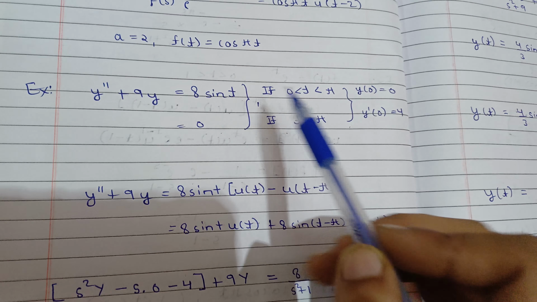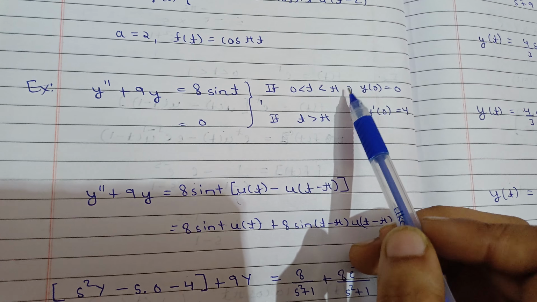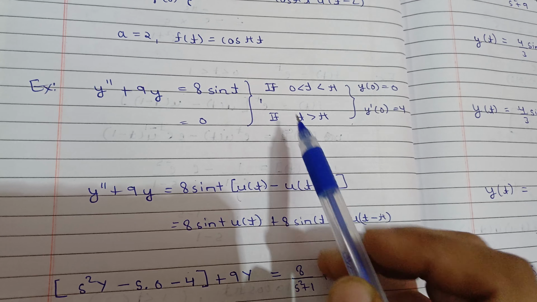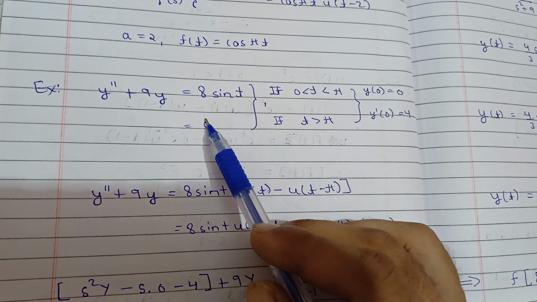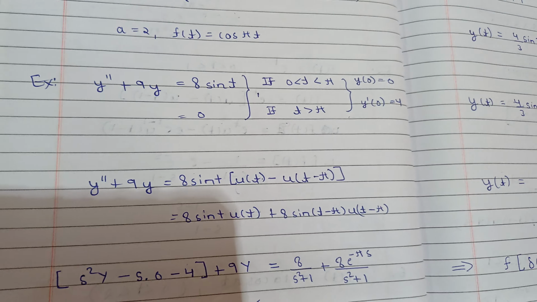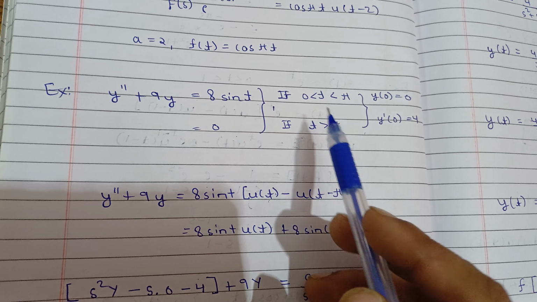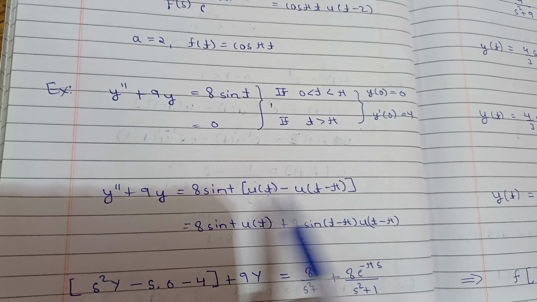So it will be 8 sin t times u(t) minus u(t − π); just put the limits inside it. For t less than π, u(t − π) is 0, so you don't need it and the expression stays as it is. For t greater than π, both unit steps will be 1, so this will become 0 automatically. That's why this complete thing can be written in this way.